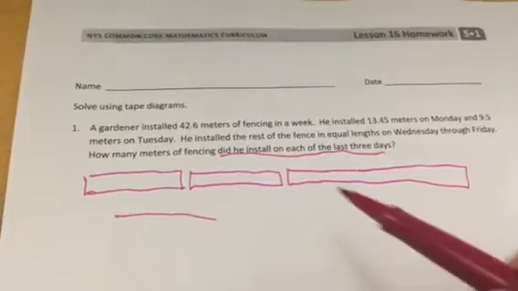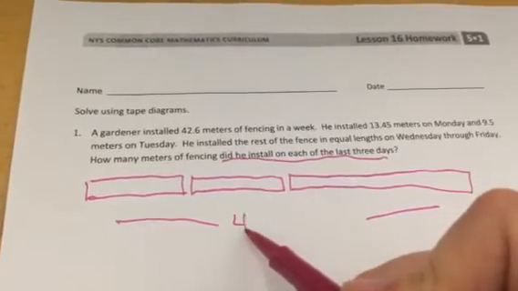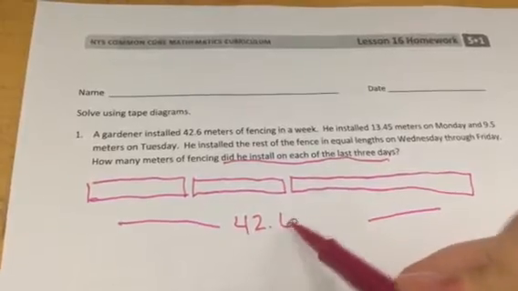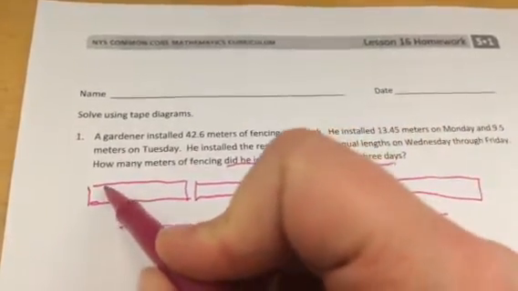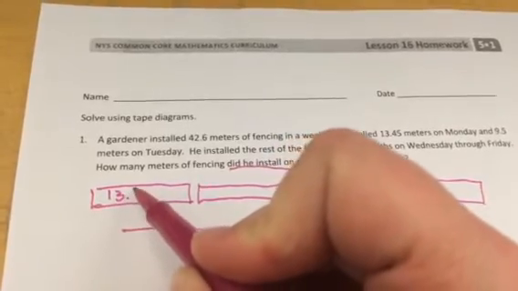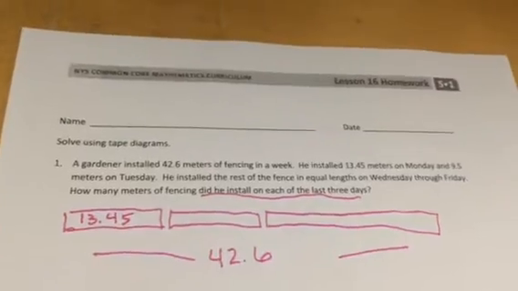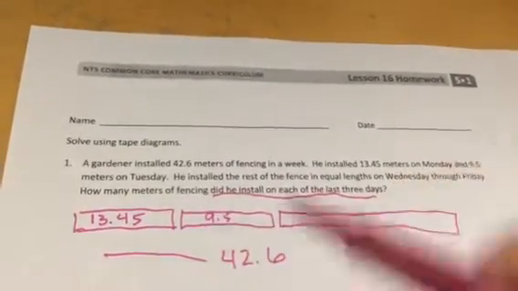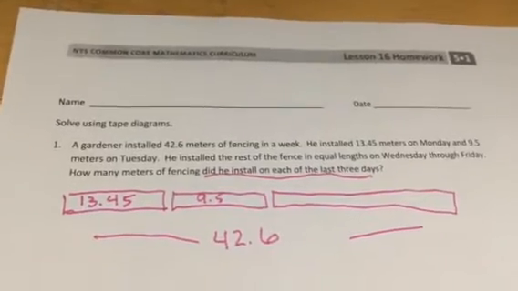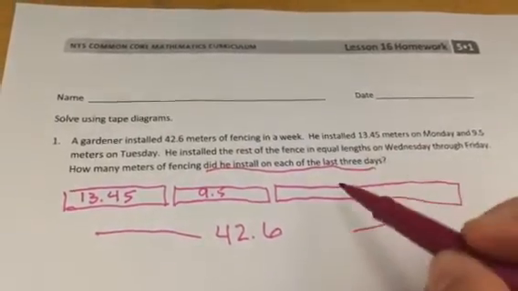Now, all of this is going to be equal to 42 6/10 meters. And we know the first day, Monday, was 13 45/100. The second day was 9 5/10. So what you're going to want to do here is figure out these last 3 days.